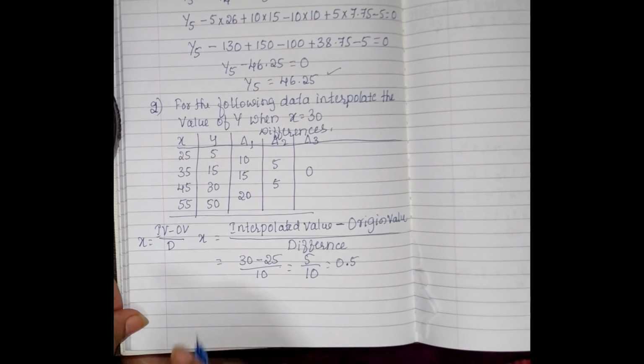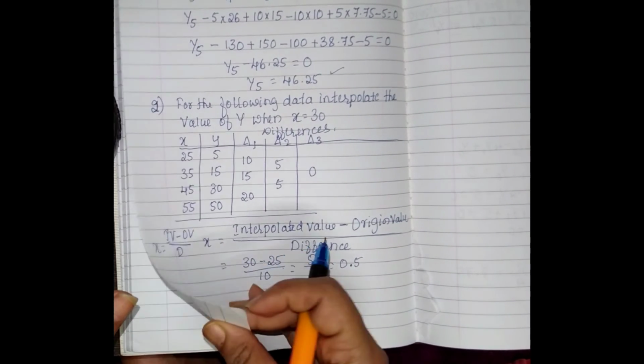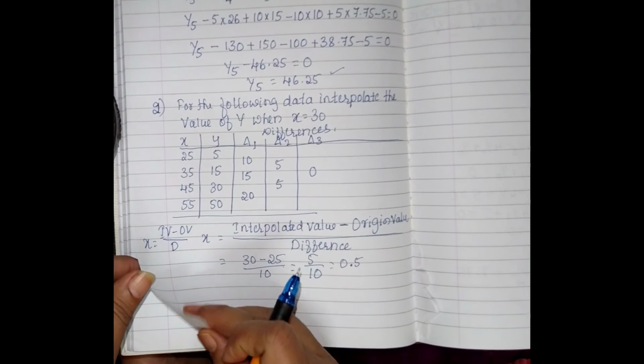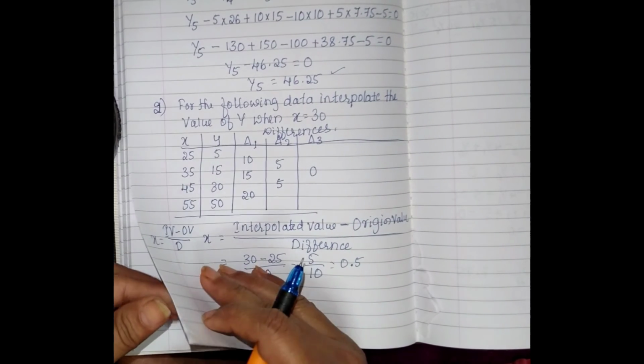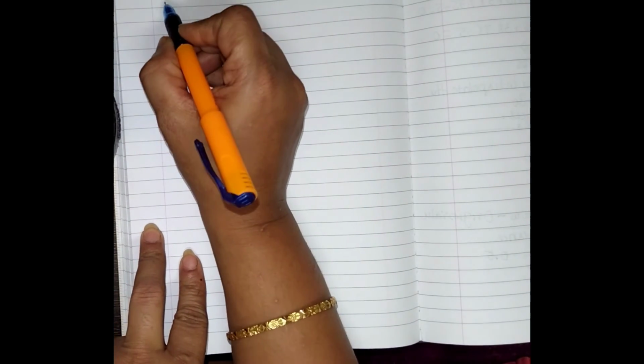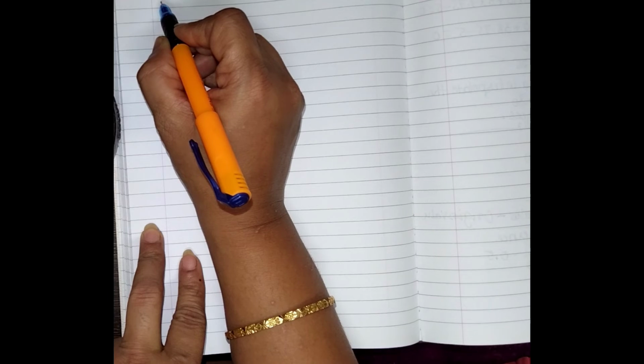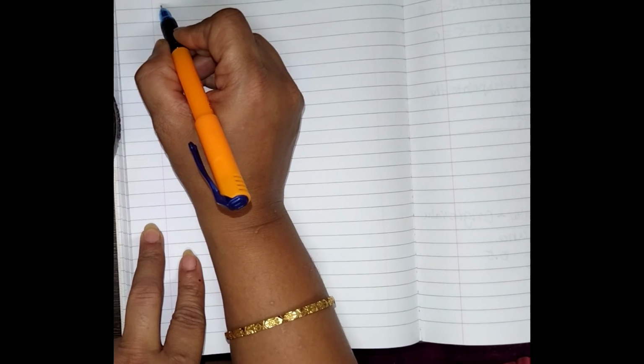Then afterwards you take the formula, Newton's advancing difference method.